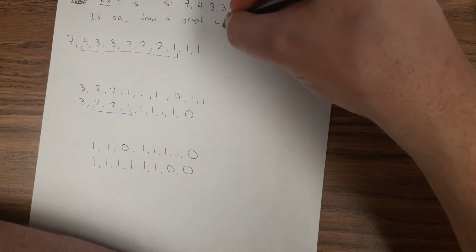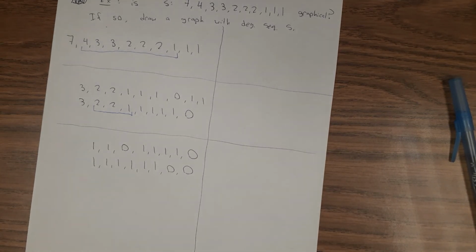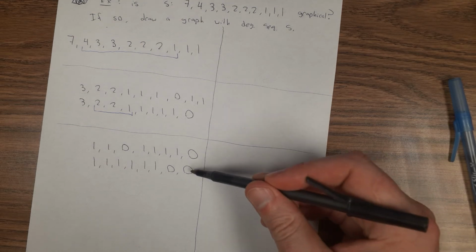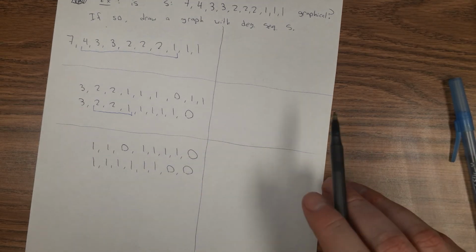So what I'm going to do is over to the right, I'm going to try to draw graphs that have this degree sequence. So once again, where are we? I've looked at this, and I'm telling you that this is graphical, and I'm going to explain how I know that.